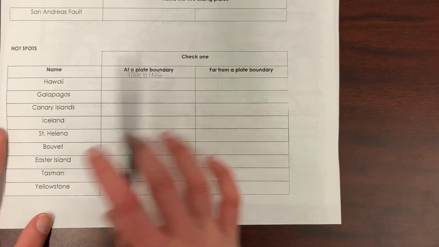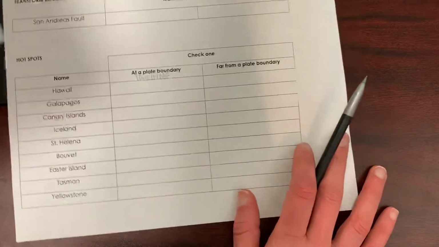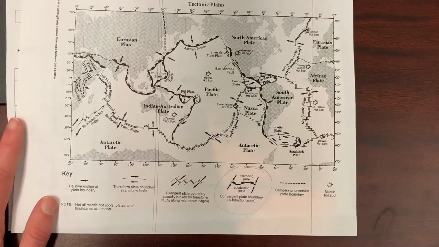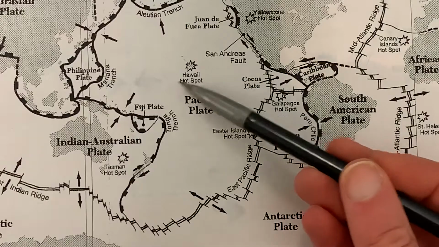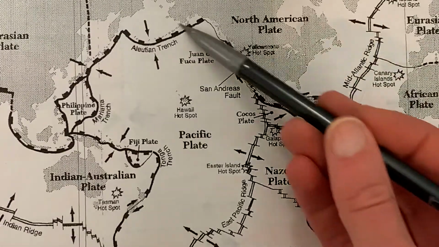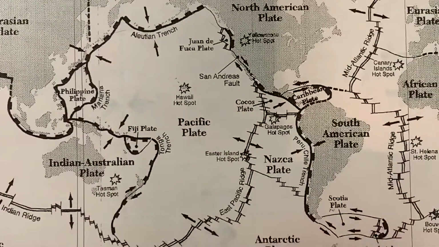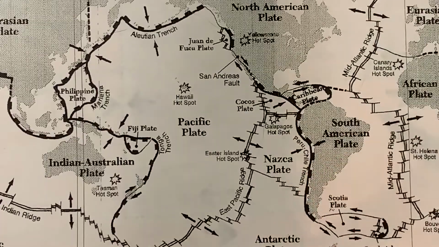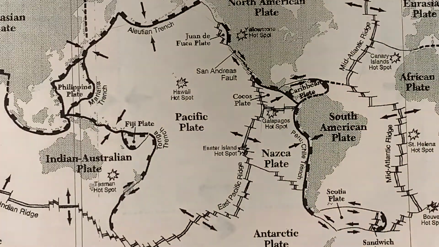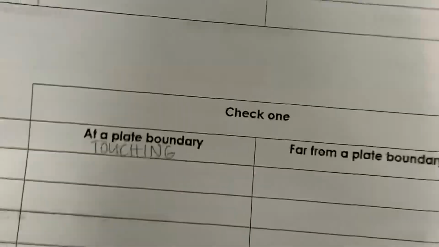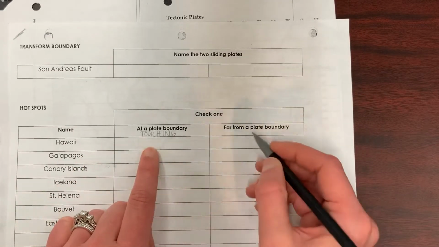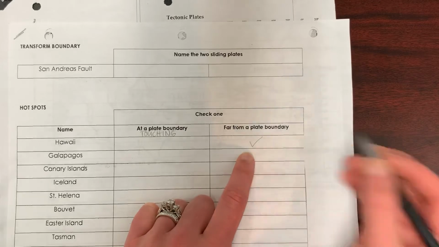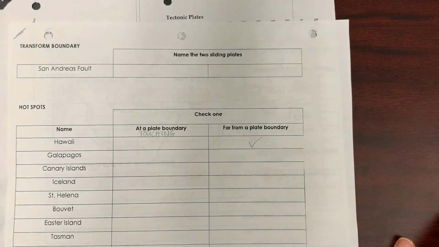So first one is Hawaii. Need to look on my map. Here is the Hawaiian hotspot. These are all of my boundaries. It is definitely not touching a boundary. It's smack dab in the middle of that plate. So I come back to my sheet. And Hawaii is not at a plate boundary. It is far from a plate boundary. So I put a check mark there. And that's that.